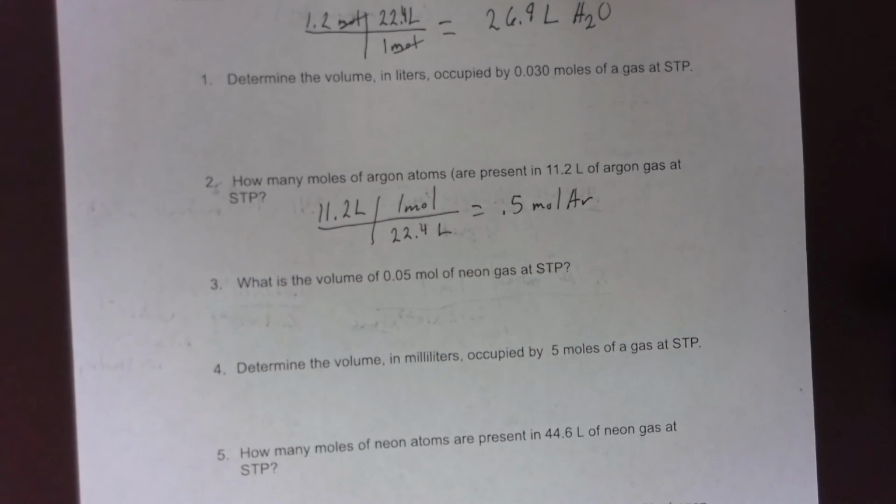All right. Make sure you are always putting your correct unit and correct element or compound. All right. And that is all for today. And we'll do one mass next.